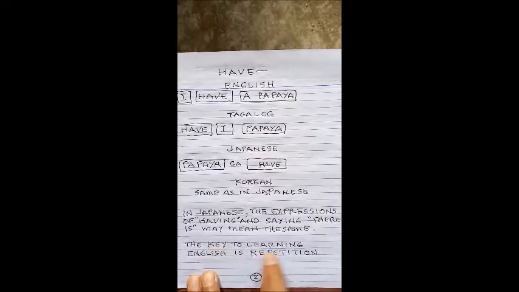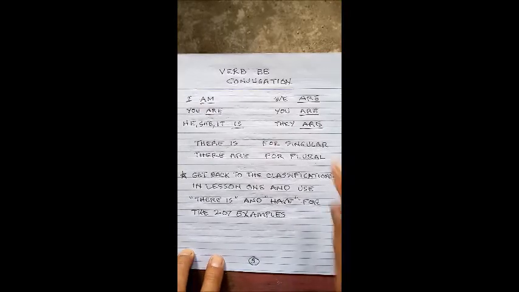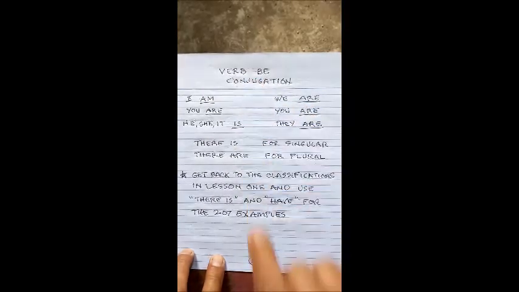The key to learning English is repetition, because the arrangement is not the same. Since we are now using the verb be, it is about time that we introduced the conjugation.